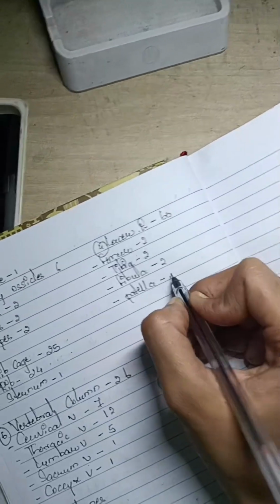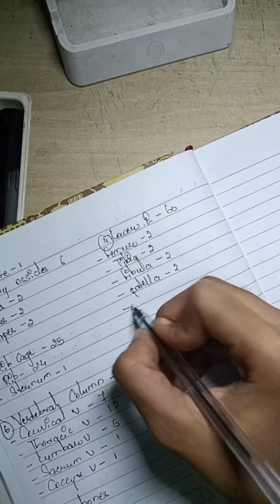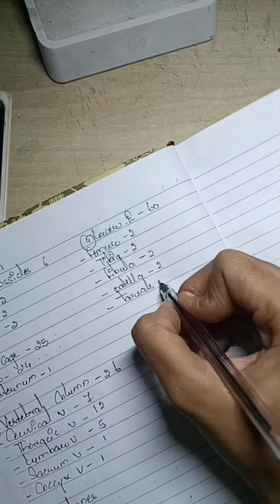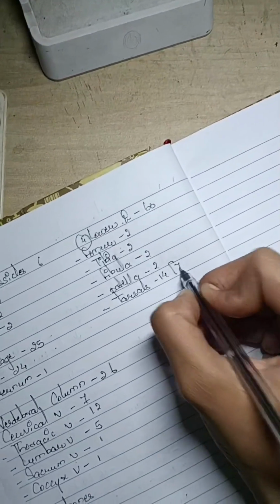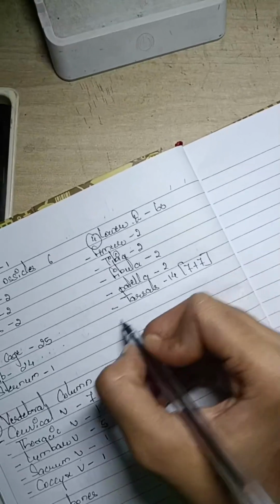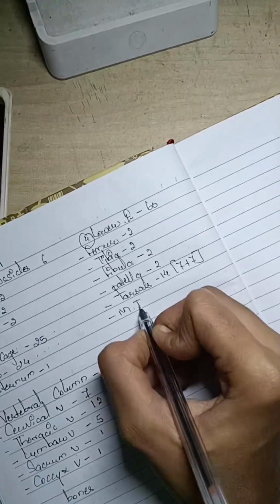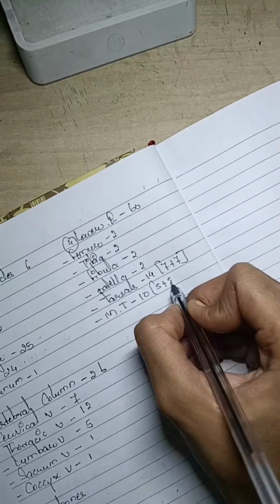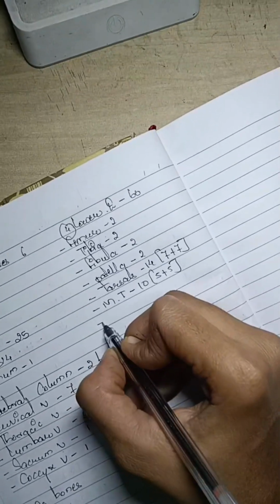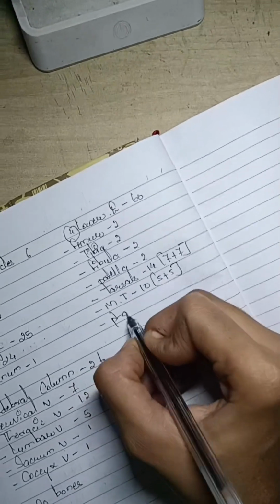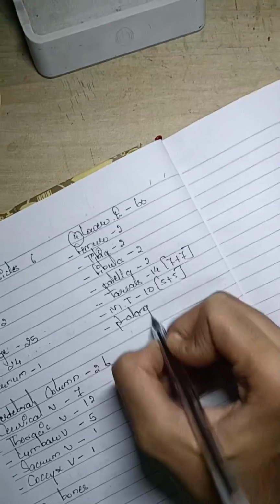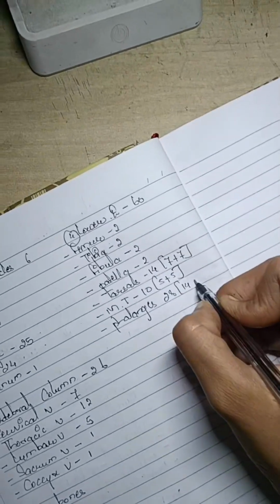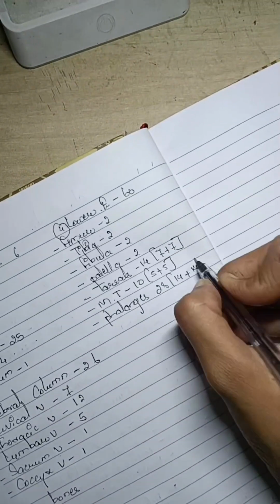Patella, 2 in number. Tarsals, they are 14, 7 on each side. Metatarsals 10, 5 on each side. Phalanges, they are 28 in number, that is 14 on each side.